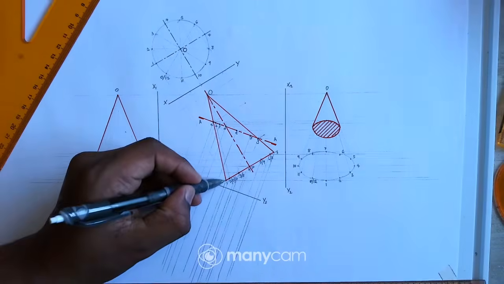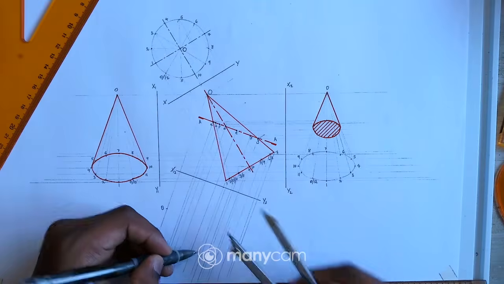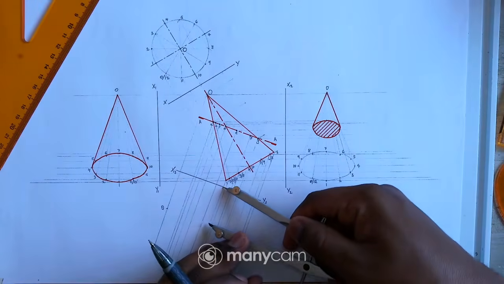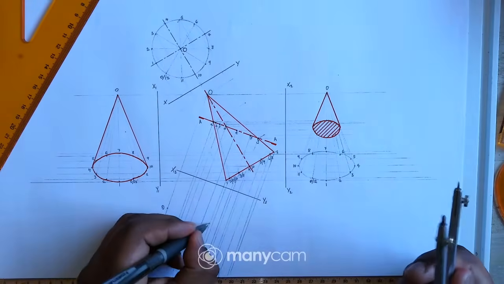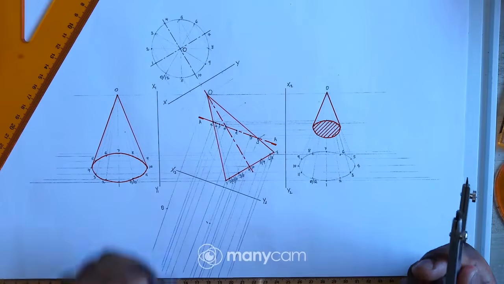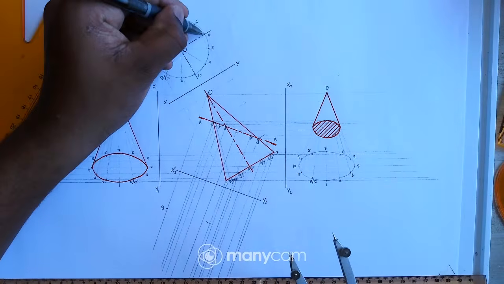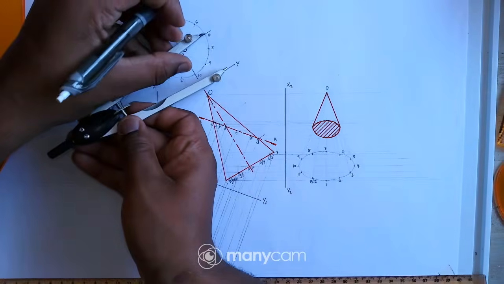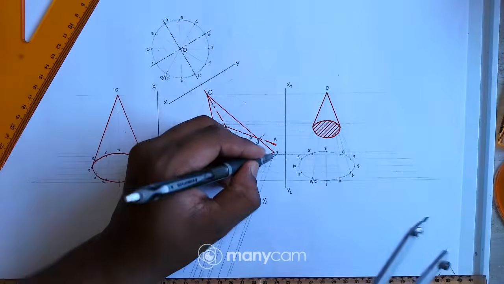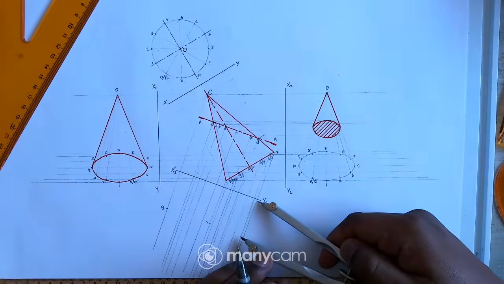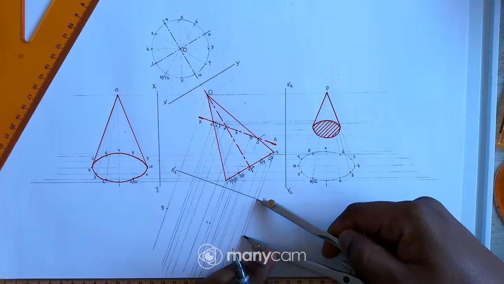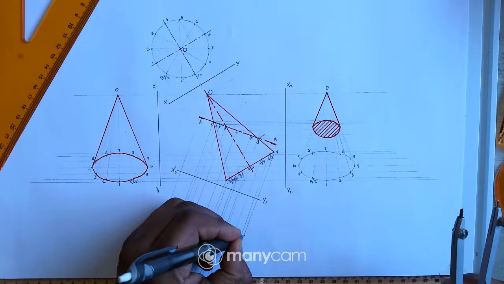Right, point 1 is there, that means it's this line. So just mark the point. So this is point 1. So 1 and 7, they have the same distance, as you can see. So I'll just mark off that point as well. 7 is there.